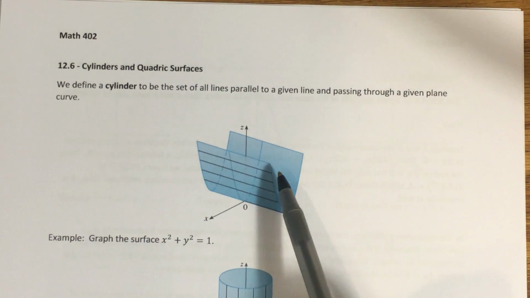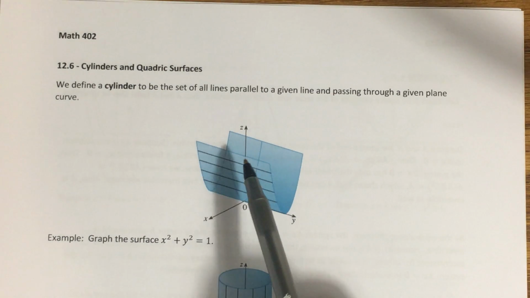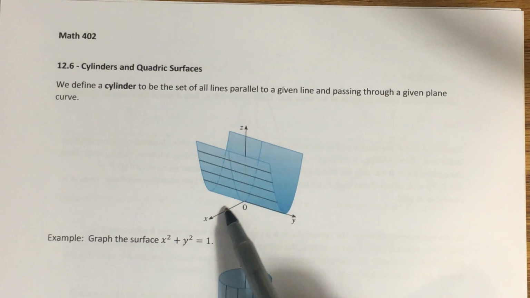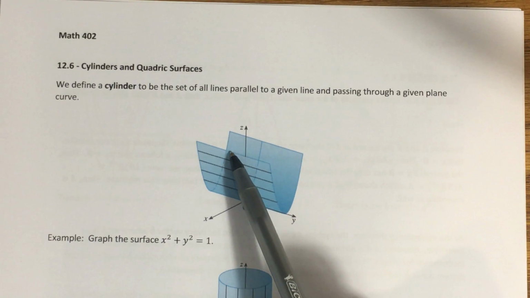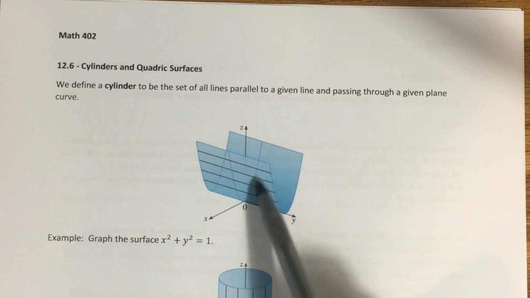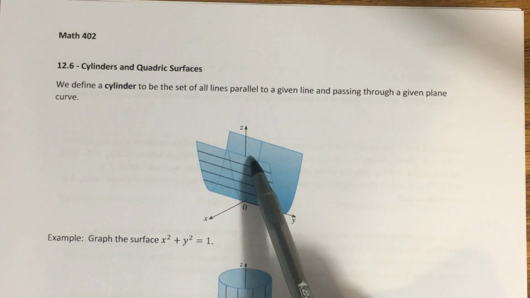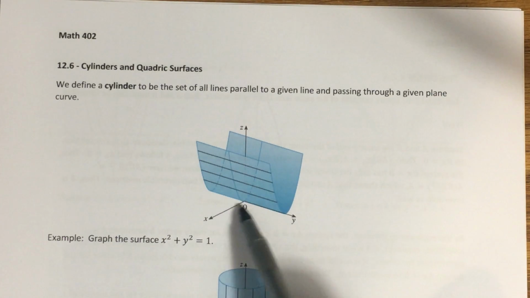But the way I like to think of a cylinder in less formal terms is if you look at the graph of some particular curve in the plane. For example, if we focus here on the xz plane, you can see this parabola in the middle. And then if you imagine taking that parabola and translating it along a line that's perpendicular to the plane containing that curve.